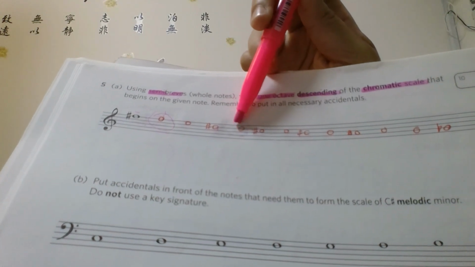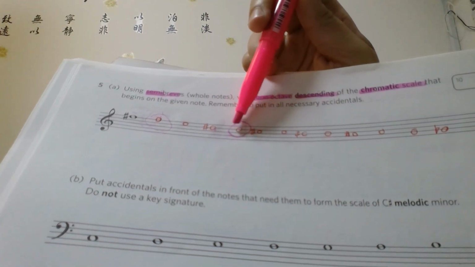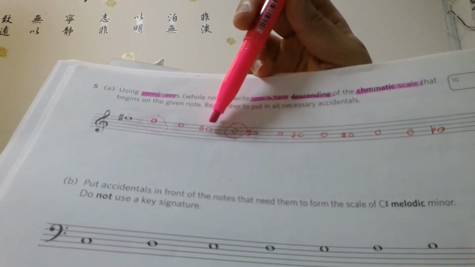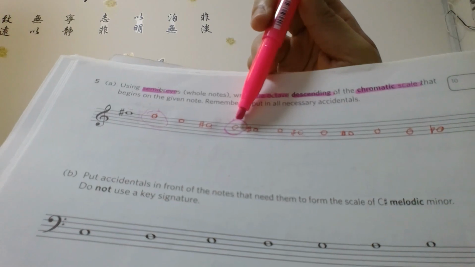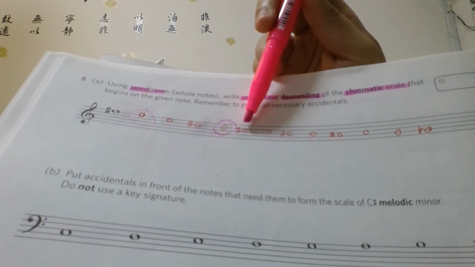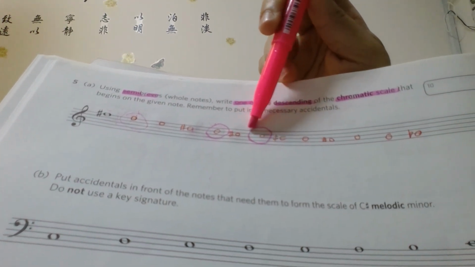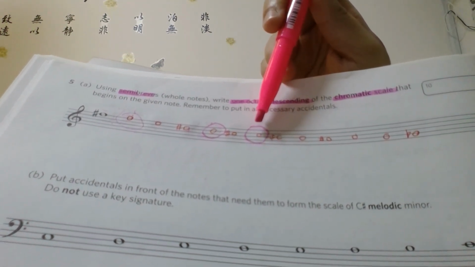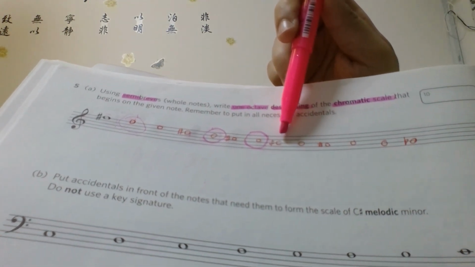D sharp is supposed to go to D natural, but if you don't write anything, this note will actually be read as D sharp as well. So remember to write the D natural. The natural sign has to be added, followed by the C sharp. Then another C natural has to be added, and C natural goes to the B sharp.